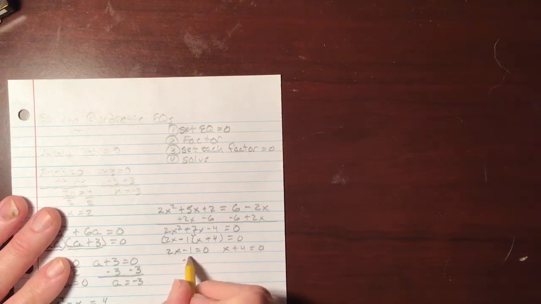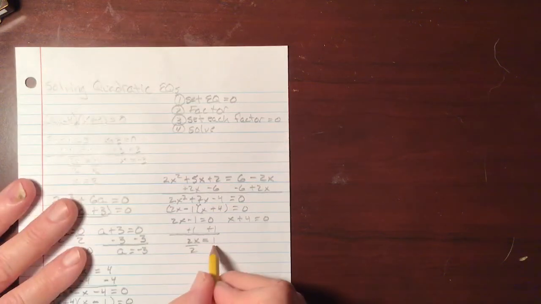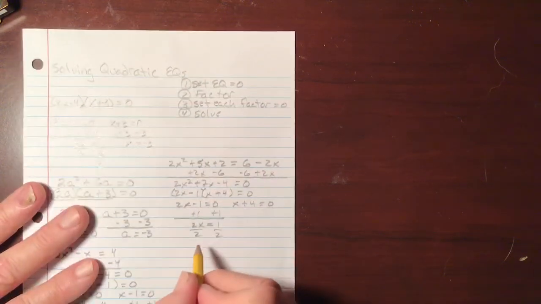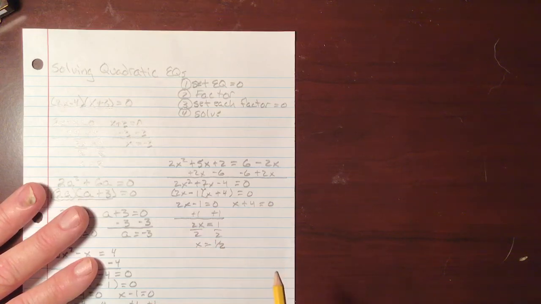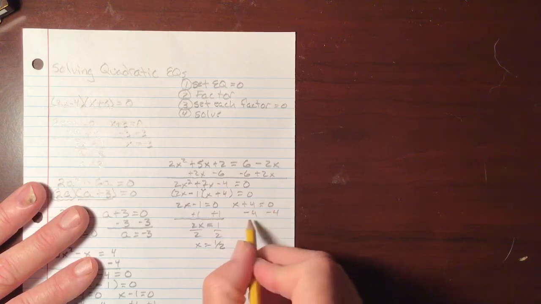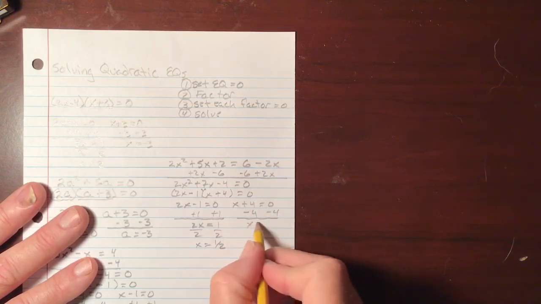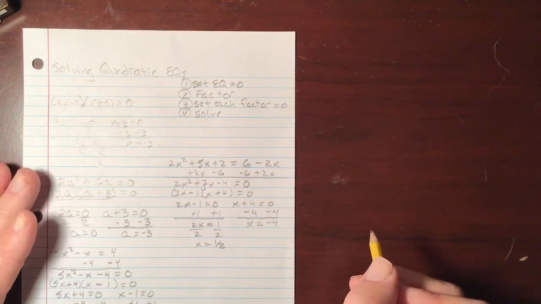Now we'll solve it. Add 1, we'll get 2x is equal to 1. Divide by 2, divide by 2, and we'll get x is equal to 1/2. Over here we'll subtract 4, and we'll get x is equal to -4. And that's our two answers. Hope that helps.